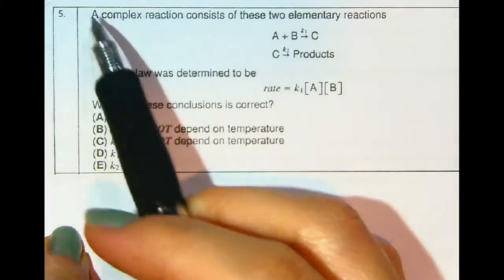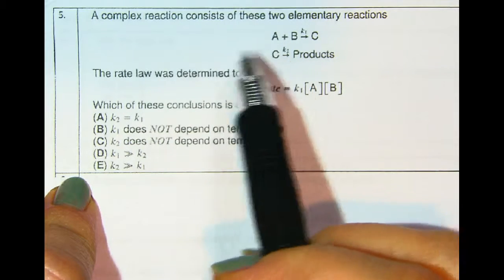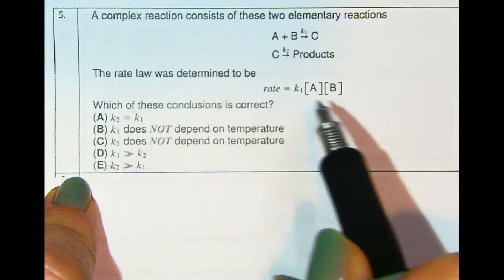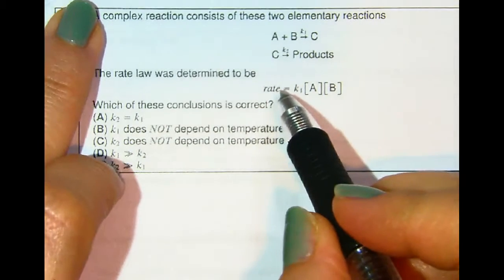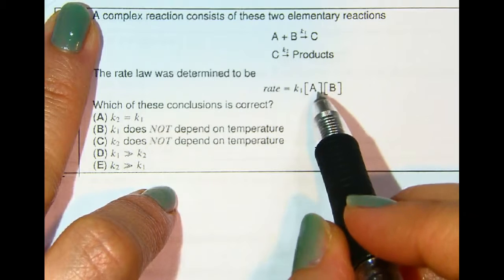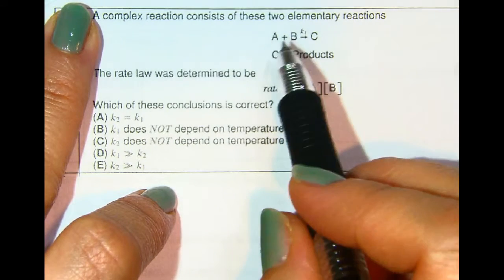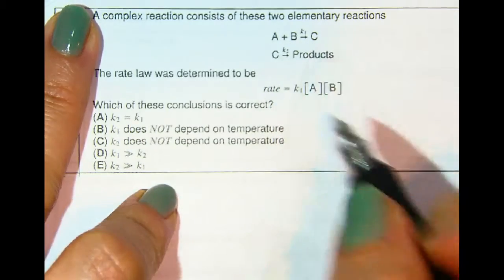In number 5, a complex reaction consists of these two elementary reactions, and the rate law is determined to be this. So remember, the rate law is based on the slow step in an elementary set of elementary reactions. So that means that A and B, as my reactants, are going to be the slow step.